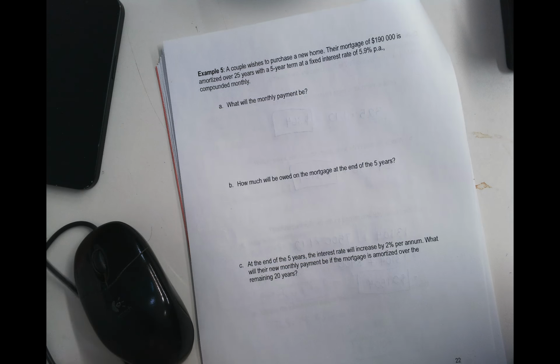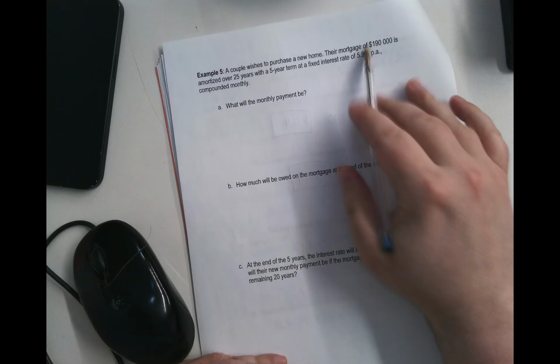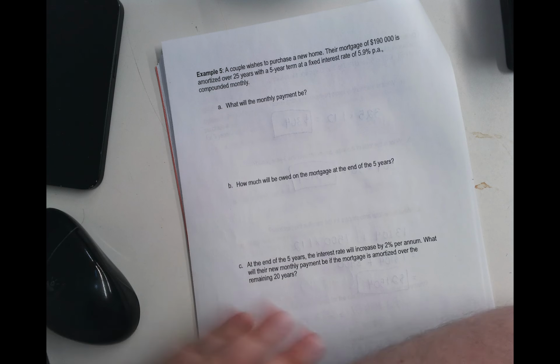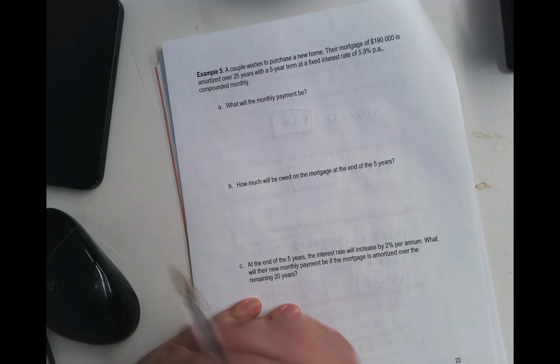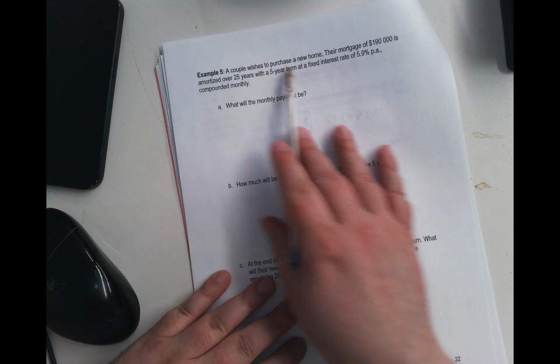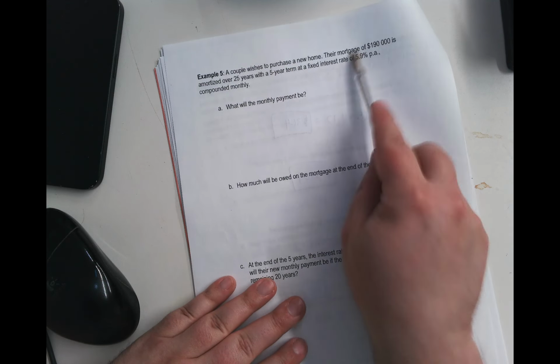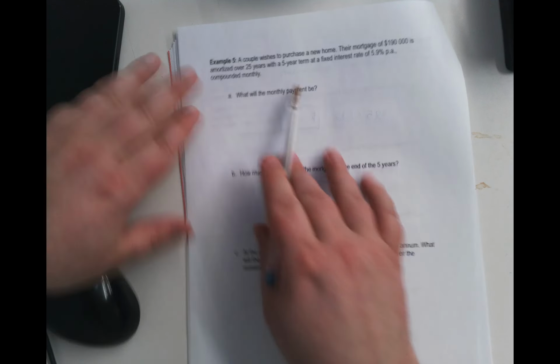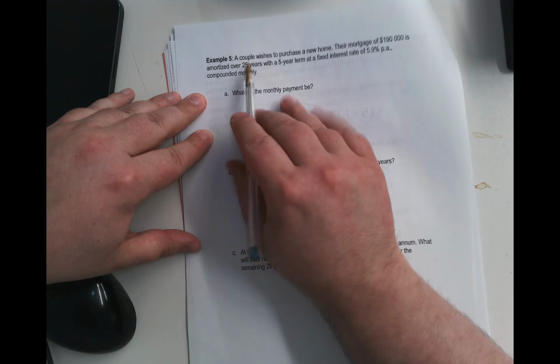The final example, number 5, says a couple wishes to purchase a new home. Their mortgage is $190,000. It's amortized over 25 years with a 5-year term at a fixed interest rate of 5.9% compounded monthly. So what this means is for the 5 years, this is going to be their interest rate. But after the 5 years, the interest rate could possibly change. And I think we're going to see that later on in this example. But the first one is asking for the monthly payment.